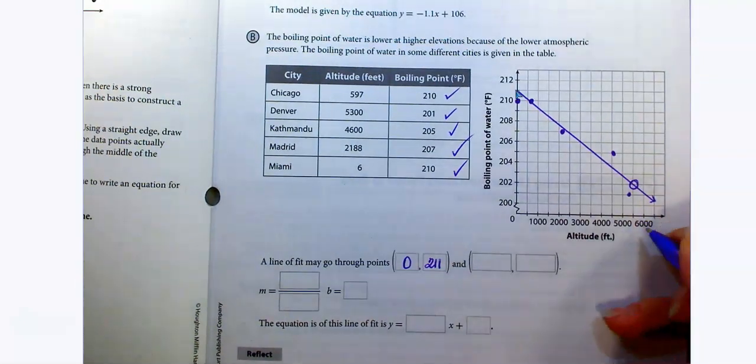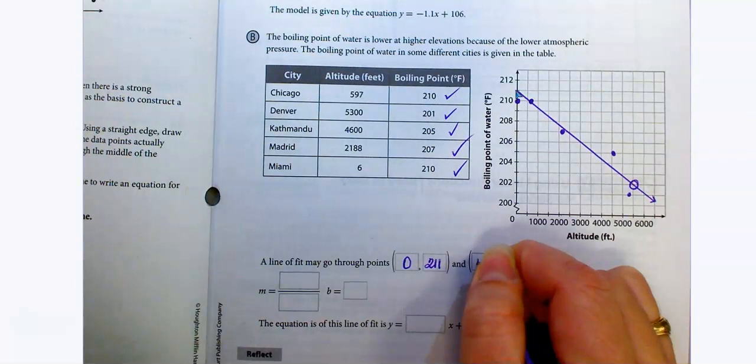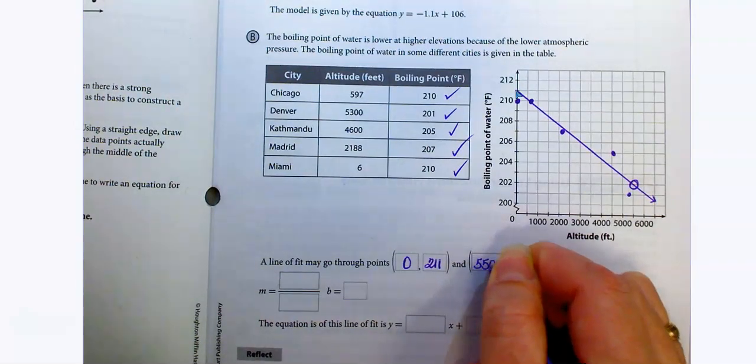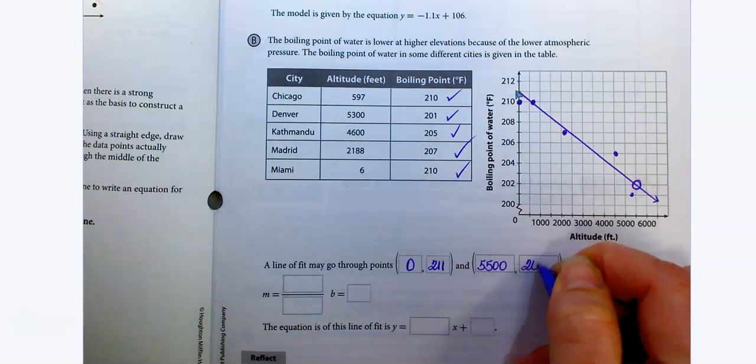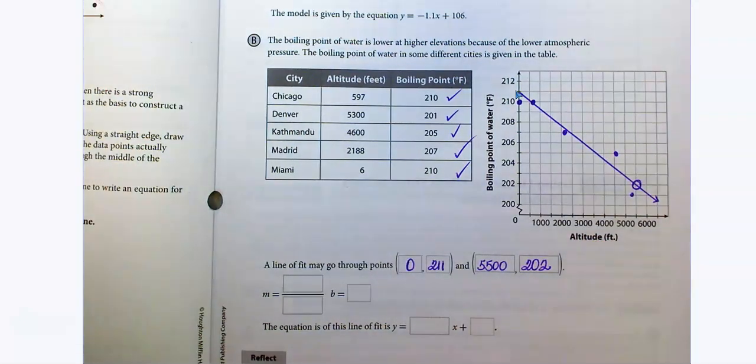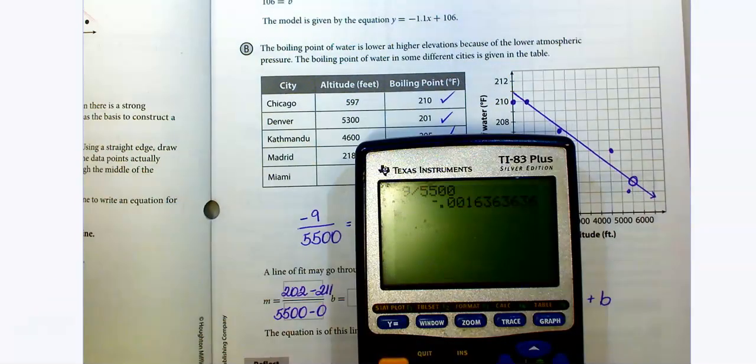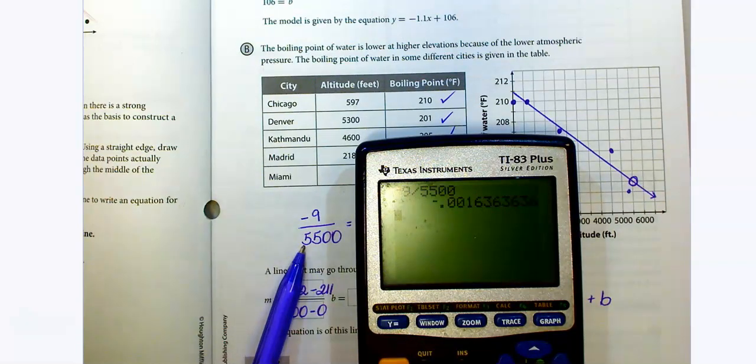That's 5,500 and 202. And we're going to use that to generate our slope. Okay, so generating our slope, I come up with this.